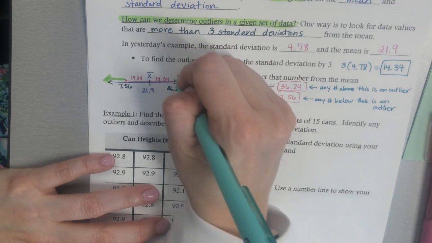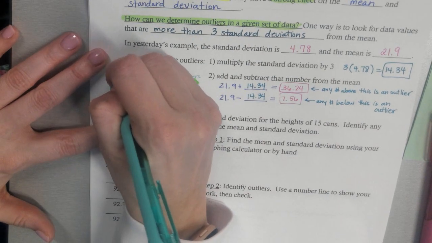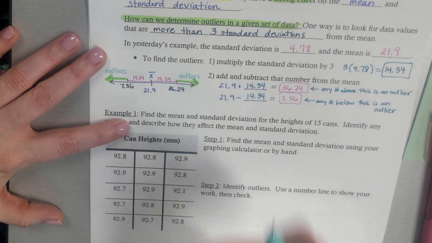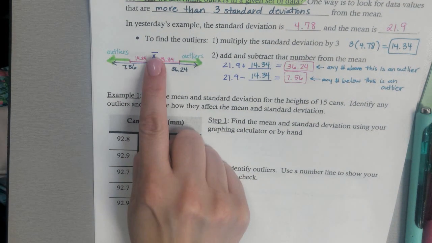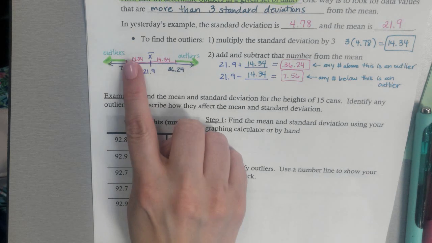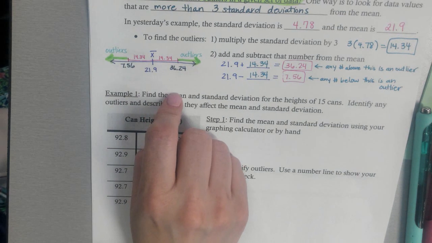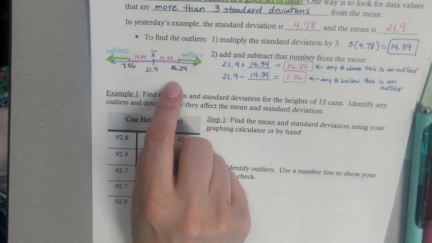Okay, and like I said, sometimes they're going to ask you for a visual representation, which is why we're doing that. Okay, so you have your average in the middle. More than 3 standard deviations on either side is what we're finding. Okay, so you can use 3 standard deviations above or 3 standard deviations below.